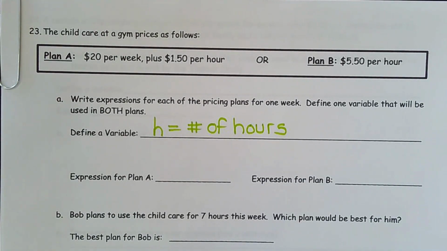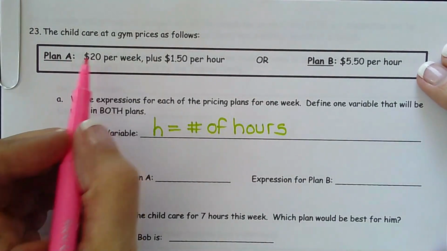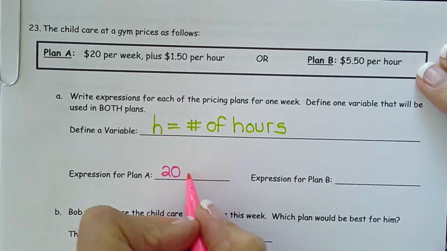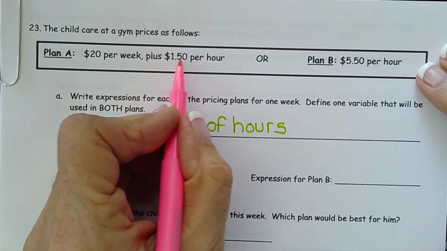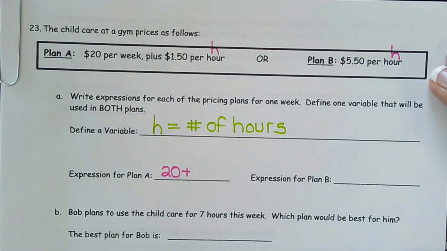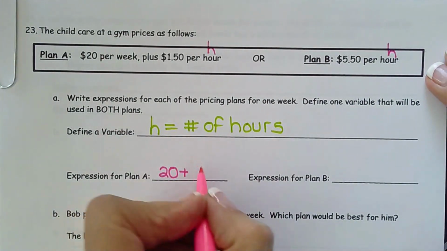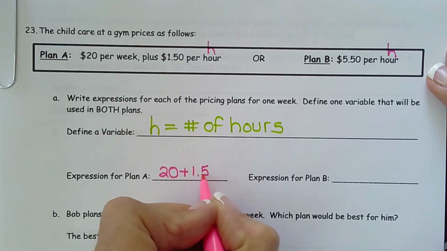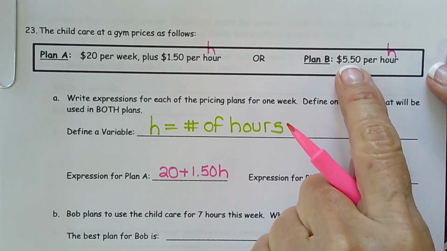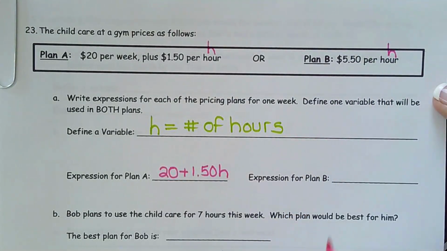Next, we have to go to each plan and write an expression. So 20 plus $1.50 per, and now everywhere we see hour, we need to replace it with H. So $1.50H, where this one is just $5.50H.